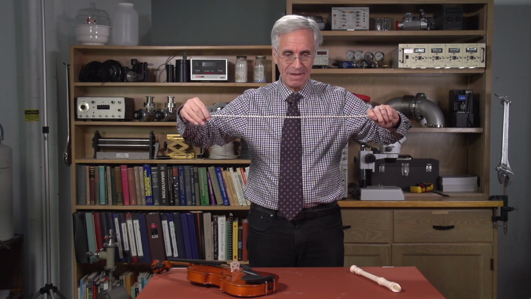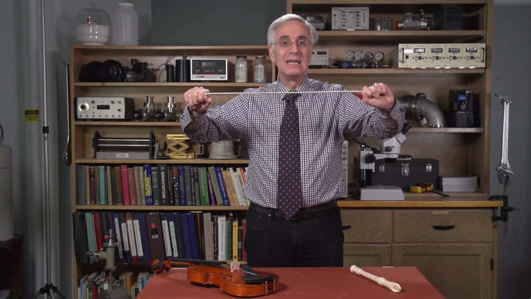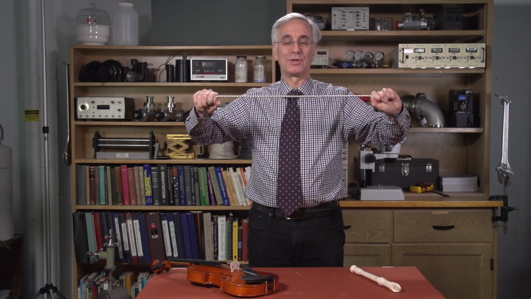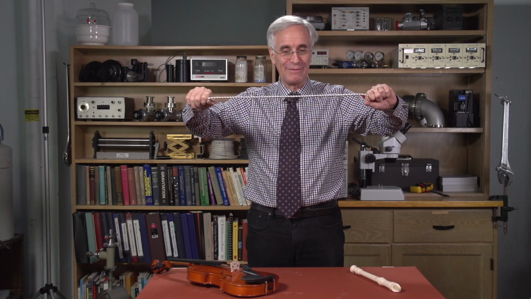So that's one observation. Second observation is the tension in the string matters. The tighter the string is pulled, the stronger the restoring forces become, and the faster the motions become. Now the restoring force drives things through their motions faster, and you get a higher frequency, higher pitch. So tension favors higher pitch.